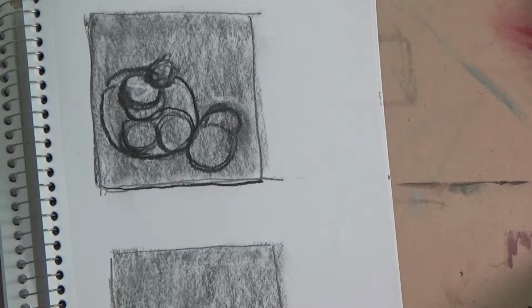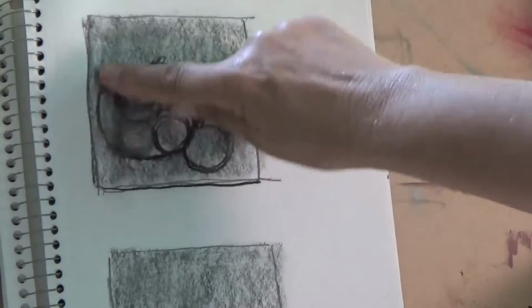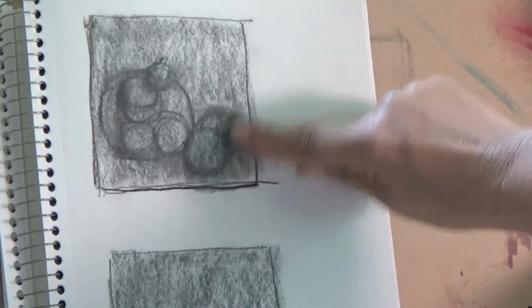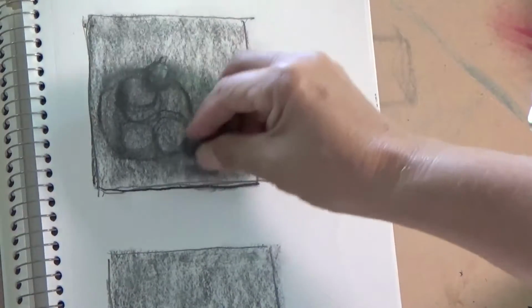So I should have looked at them because I made them a little too small, I think. Right. So every time we do it, we learn from what we did before. Okay. So can I do it again here? No, just alter it. It's charcoal. That's why we use charcoal, because it's so flexible.